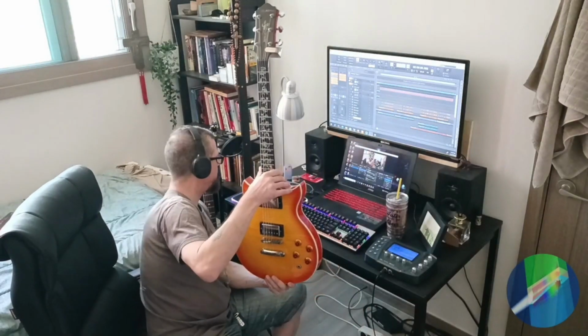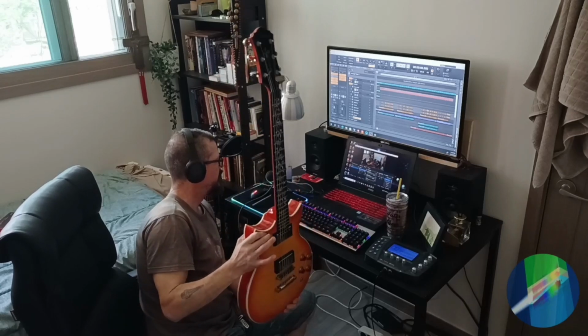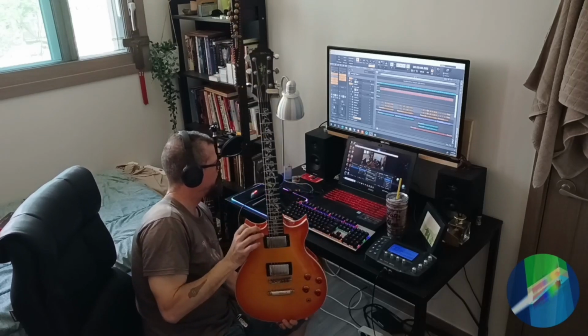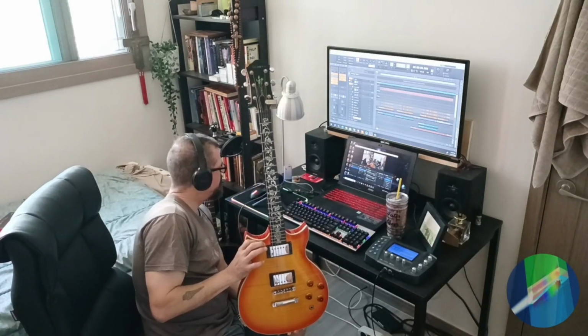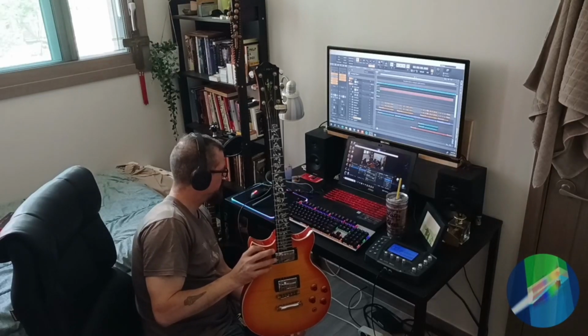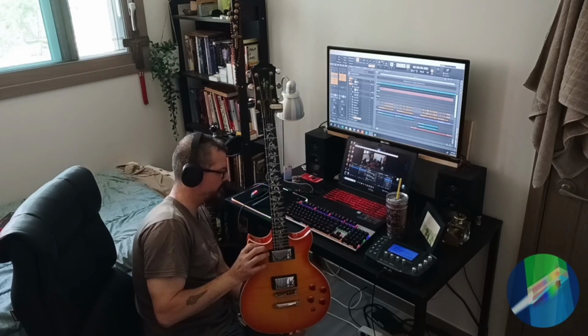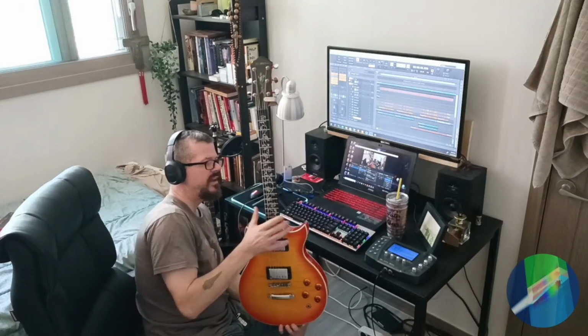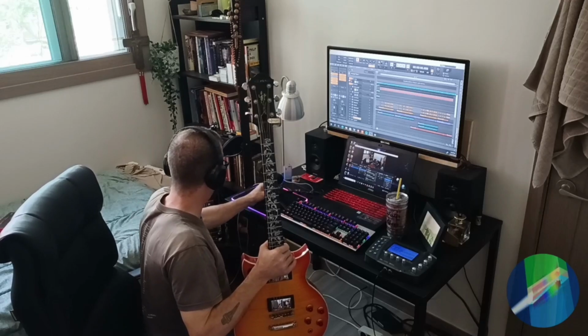Almost every guitar track that you hear is this guitar here. This is a no-name Korean guitar that was hand-built by an old Korean grandpa in a city called Uijeongbu, north of Seoul. It's quite special, actually.